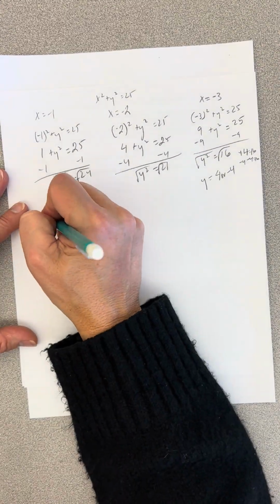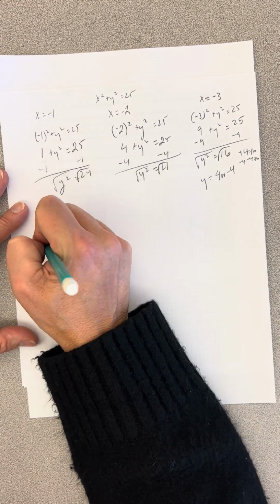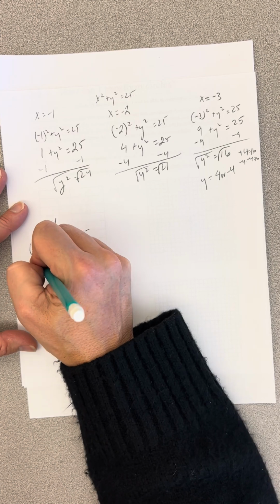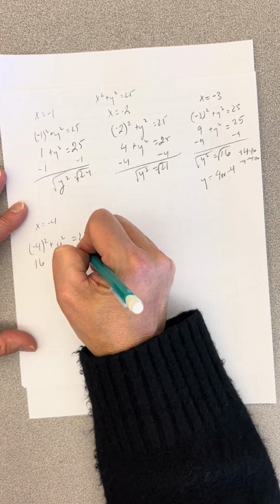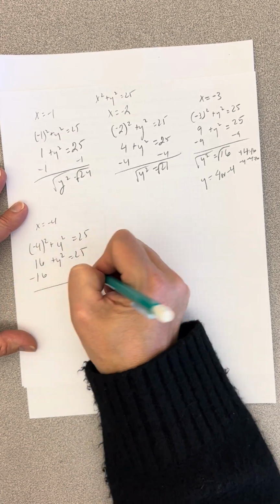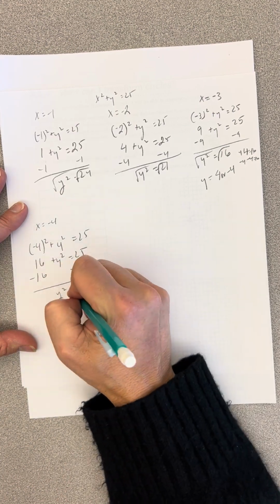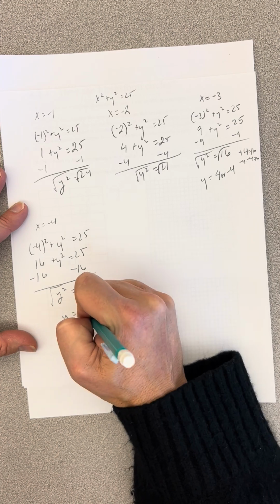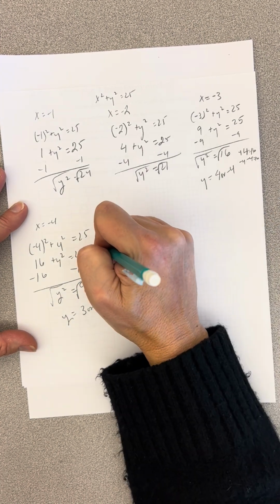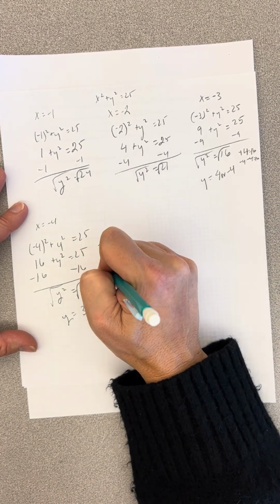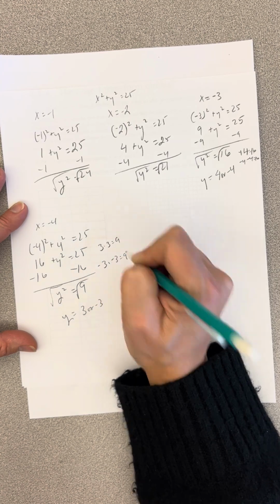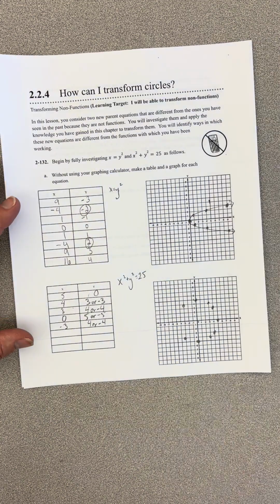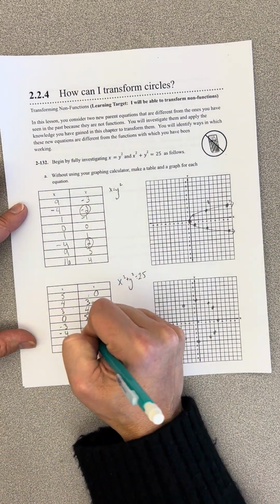So an input of x equals negative 4. Again, we're going to take negative 4, we're going to square it, plus y squared, and that equals 25. Negative 4 squared is 16, plus y squared equals 25. We're going to subtract 16 from both sides. Y squared equals 9. Yep, square root of 9, that exists. Y is going to equal 3 or negative 3. Again, because 3 times 3 equals 9, and negative 3 times negative 3 also equals 9. So an input of negative 4 gives me outputs of 3 or negative 3.